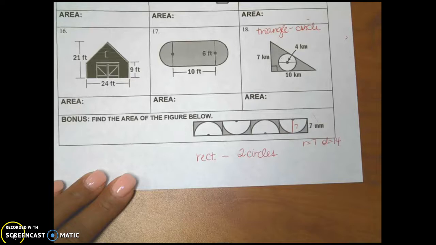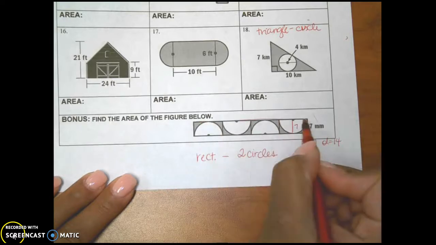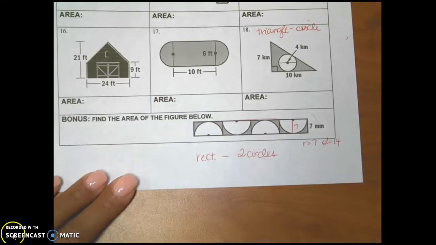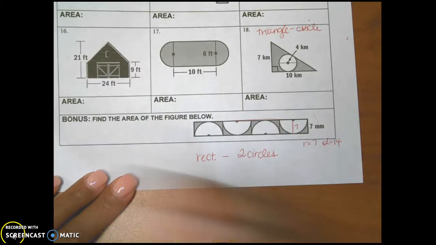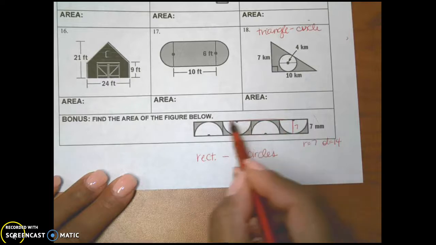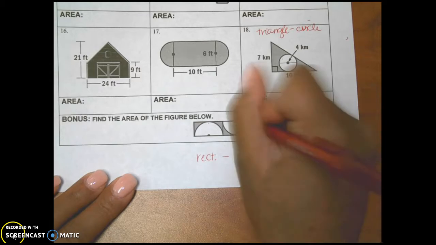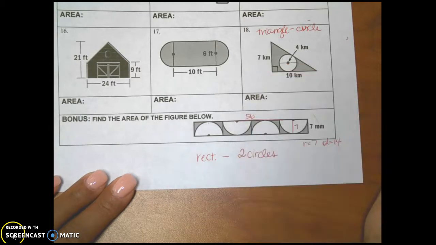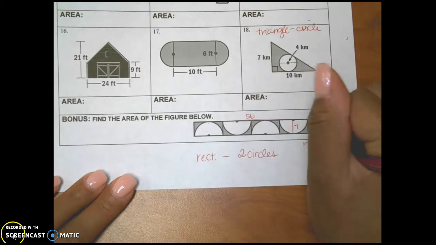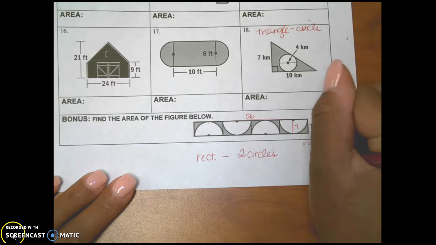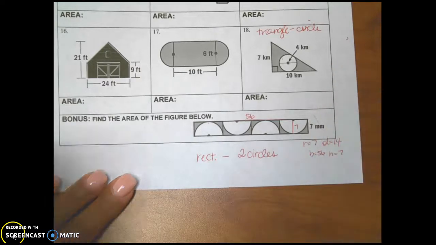So what does that mean? How long is my rectangle? 28. Nope. This whole long thing. 56. How'd you get it? 14 times 4. So 1, 2, 3, 4 diameters. This is the same as this. So this is 14 times 4, 56, by 7. So your base is 56. Your height is 7. Okay?